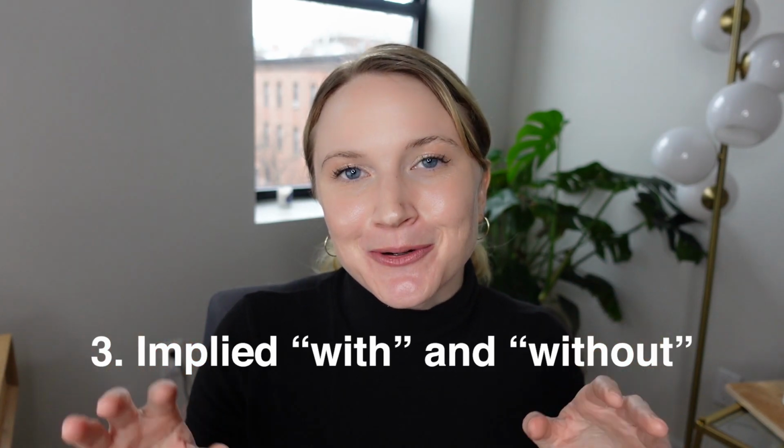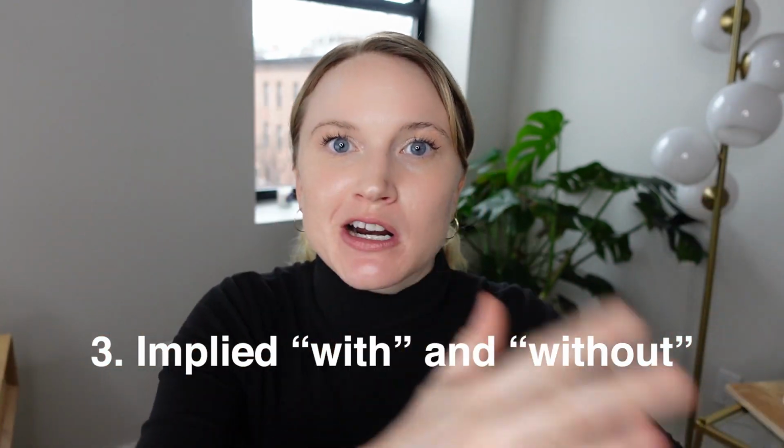So if you already have some before and after ads, you can go ahead and make that swap with that language. It's pretty simple. The third strategy that I like to try out here is what I consider the implied without, or the implied with. So you're not directly calling out a with or without.